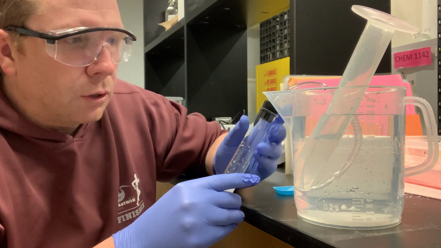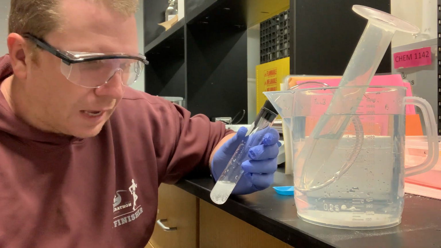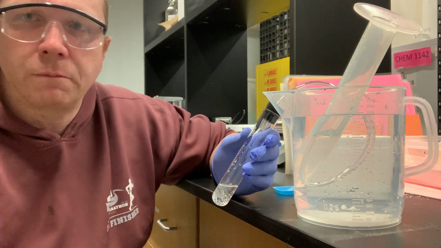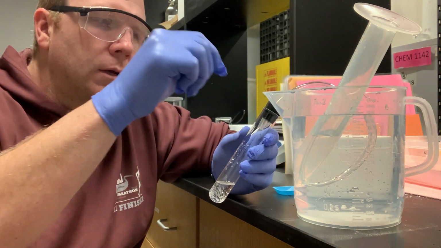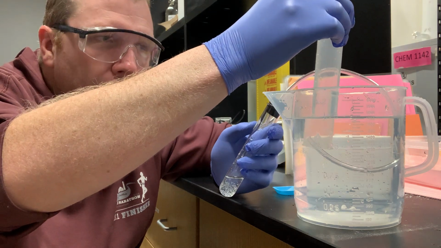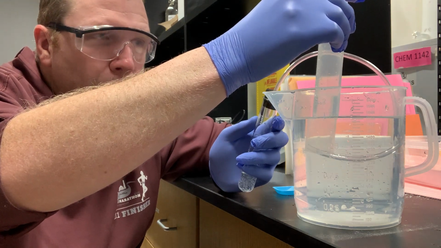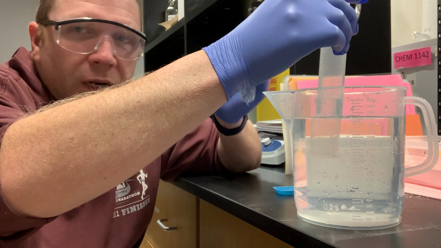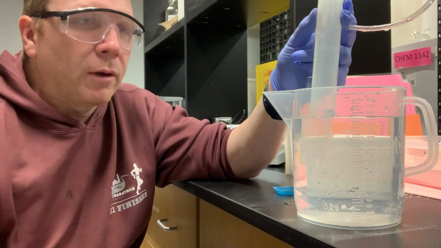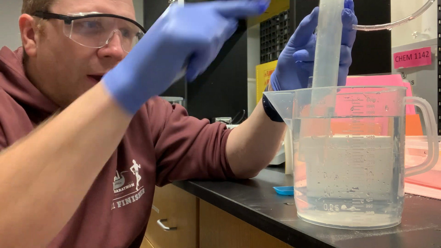Now the reaction is almost done. Sure, I lost some gas in this reaction just by virtue of having to cap it, but the most important thing that I recognize is the volume in my grad cylinder has changed. At this point, if I wanted to, I could remove my tubing. No problem there, because all of the gas that was produced in my reaction was transferred into my grad cylinder.